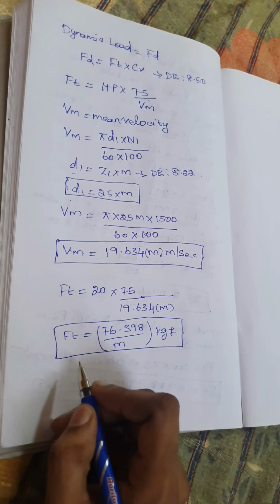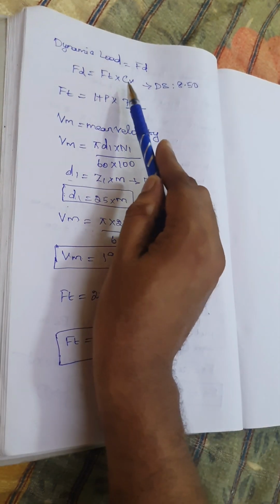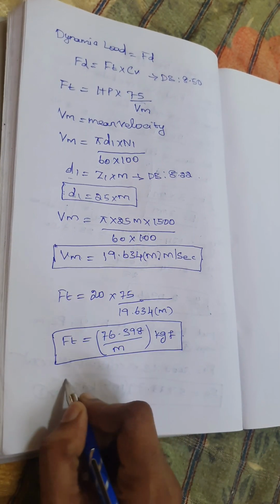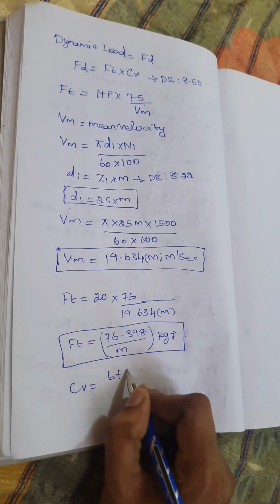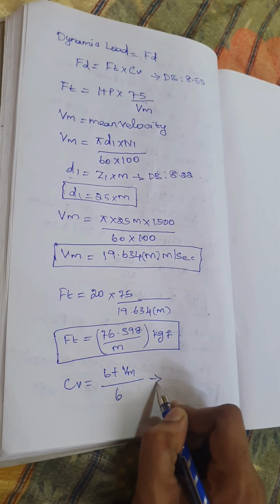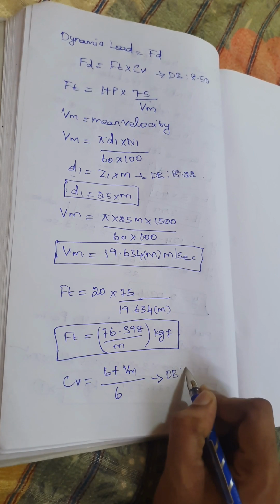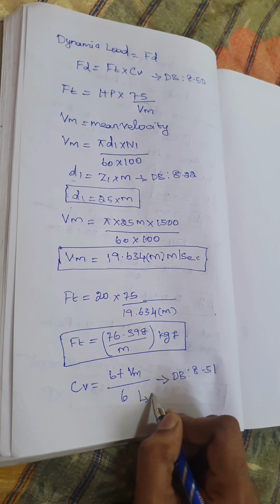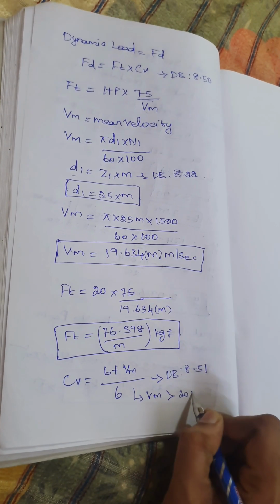Now again we have to find the value of c of v. For calculating that, we have another formula, c of v, that is equal to 6 plus v of m divided by 6. This formula can be found in the data book, page number 8.51. Here this formula has to be chosen because the value of v of m is greater than 20 meter per second.